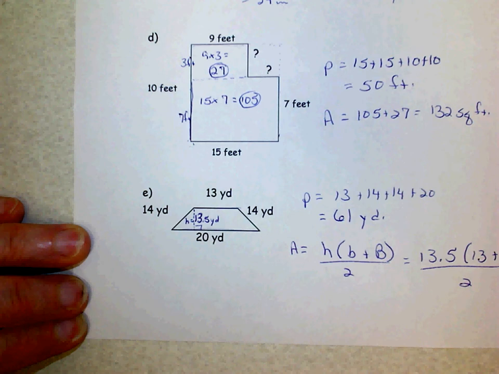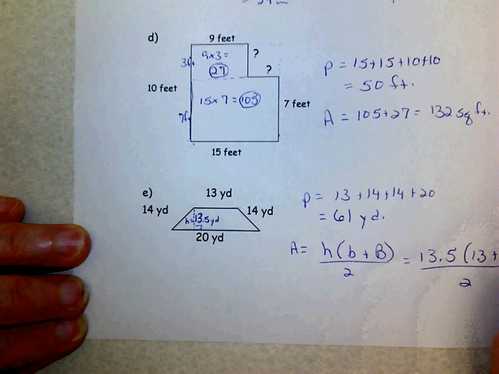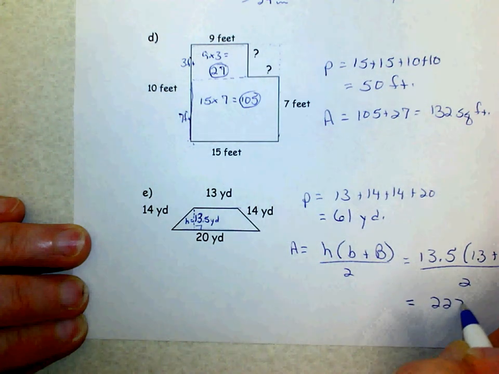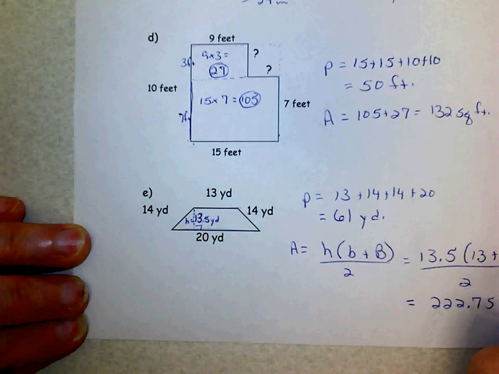So 13.5 times parenthesis 13 plus 20 close parenthesis, enter. Then divide by 2. And we get 222.75 square yards.